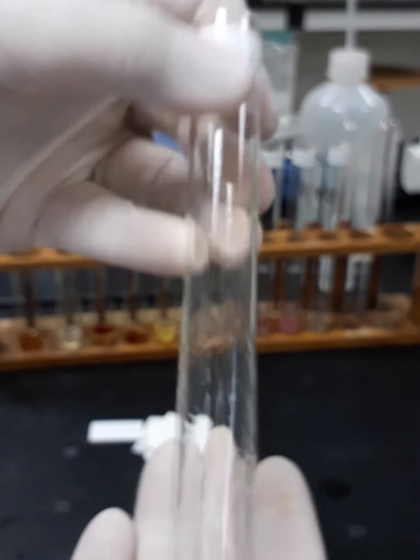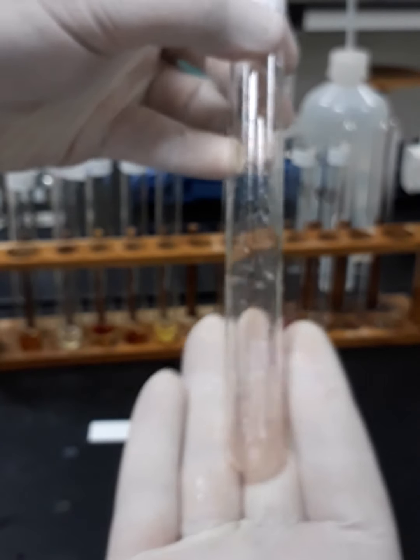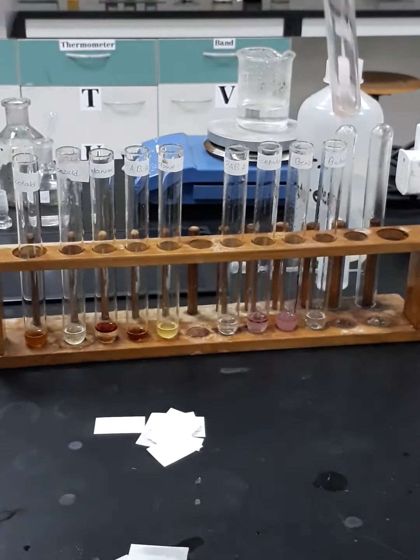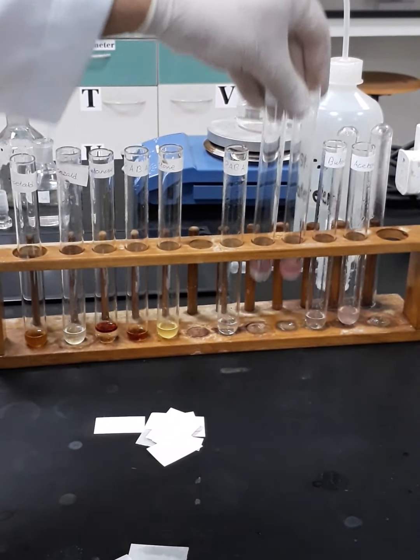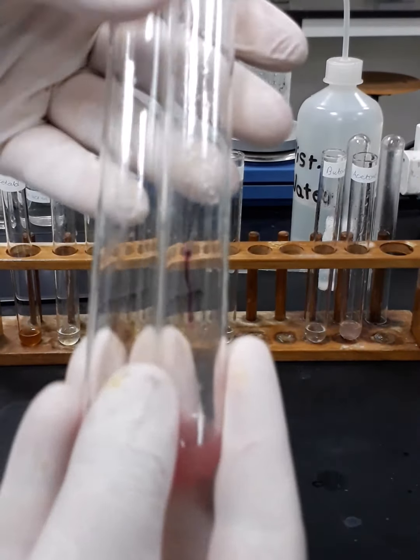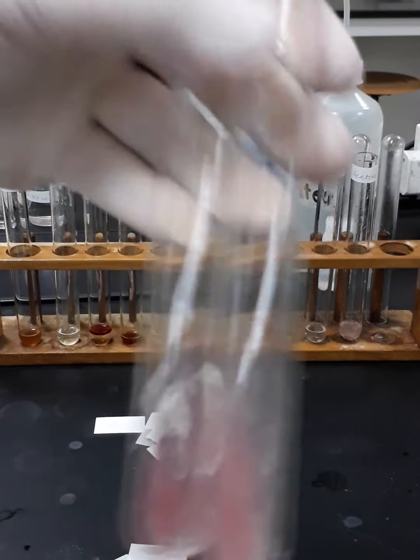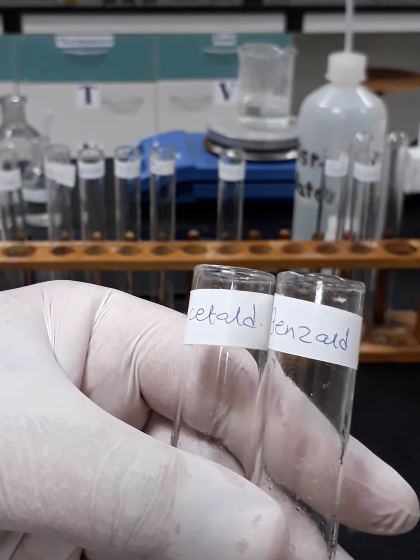Okay. Once again, it's not pinkish color. So we got pink color only with these two test tubes, with these two samples, which are benzaldehyde and acetaldehyde.